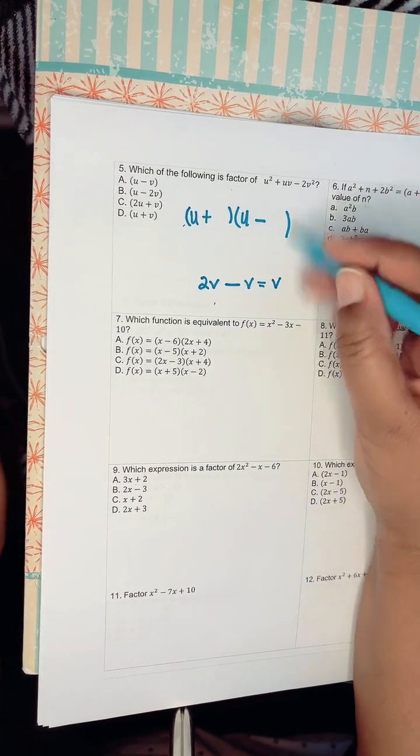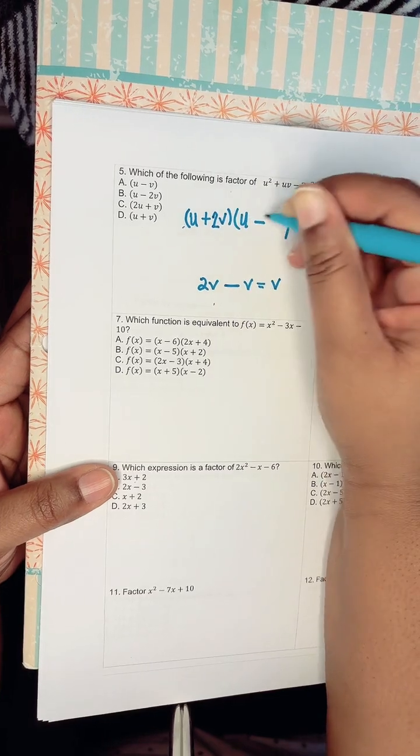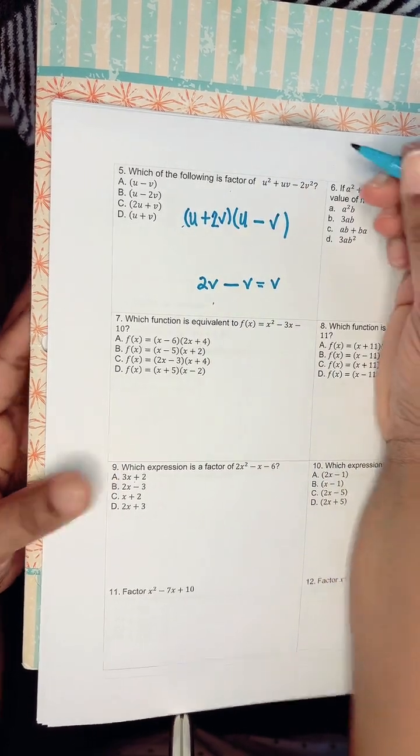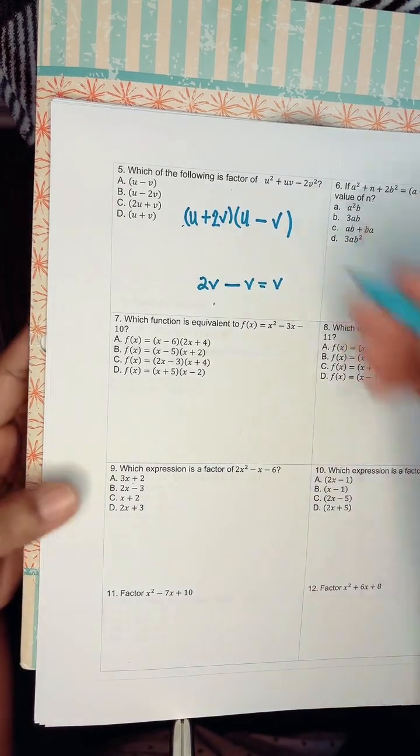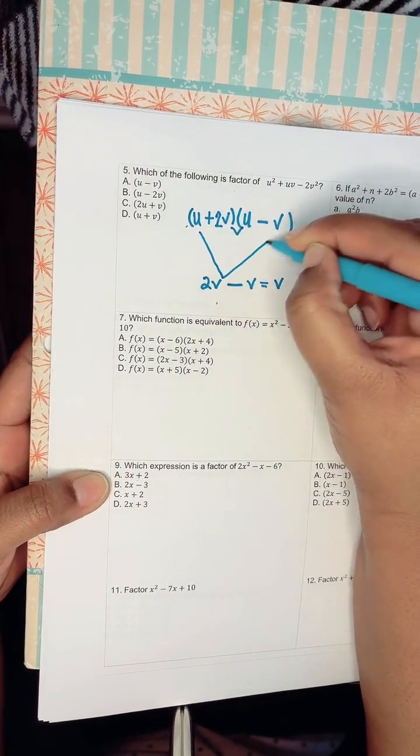Okay, so you're like, well, what happened to the U? Well, let me show you. So we're going to have 2V and V. Remember, another way we could check is by doing our inner and our outer.